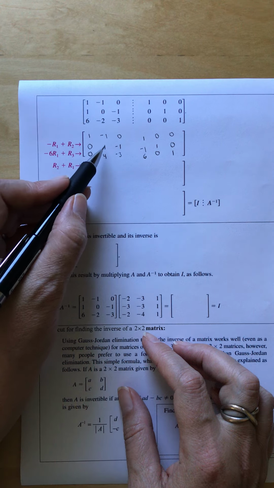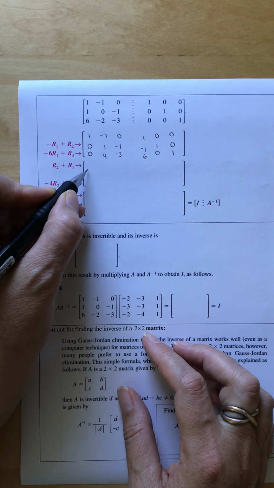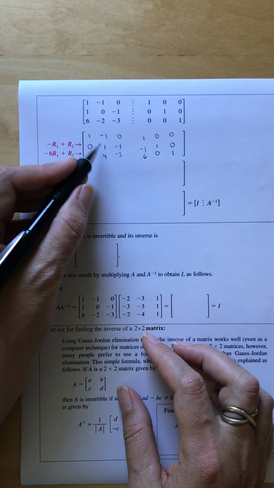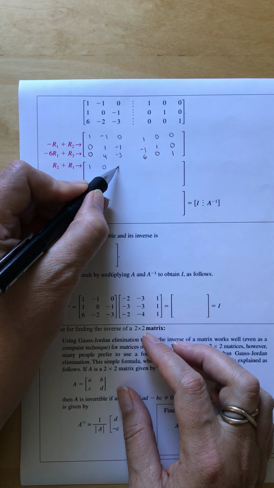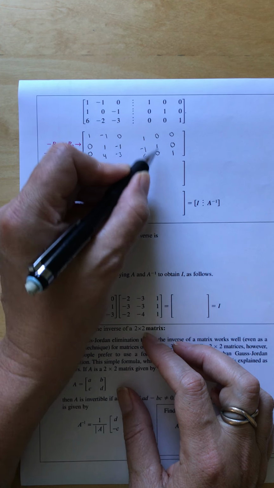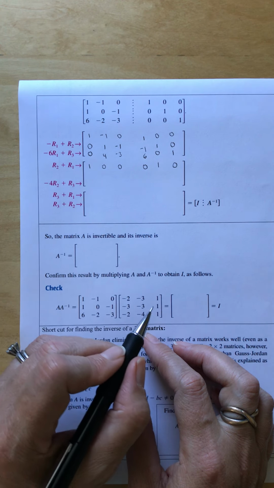All right, next we need this to end up becoming a 0. So that makes sense to add these two together. So this 1 plus negative 1 is 0. Negative 1 plus 0 is 0. Negative 1 plus 1 is 0. 1 plus 1 is 1. 0 plus 0 is 0.